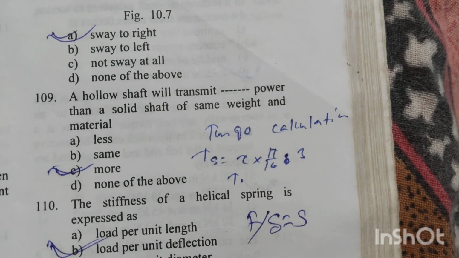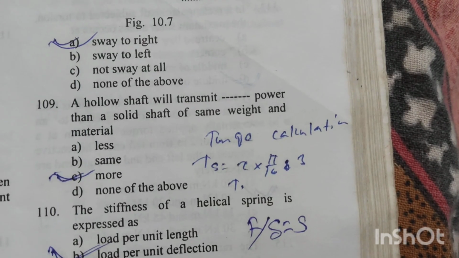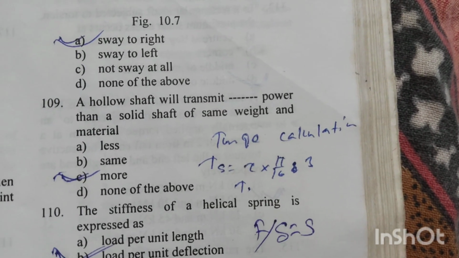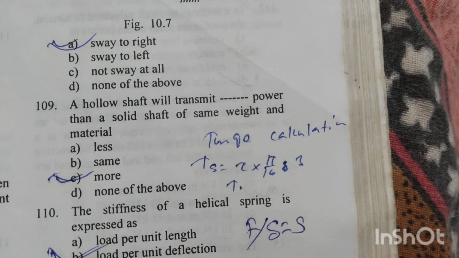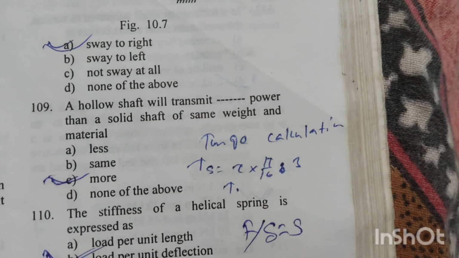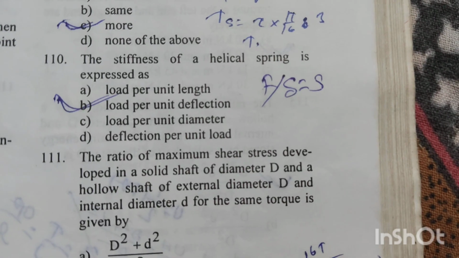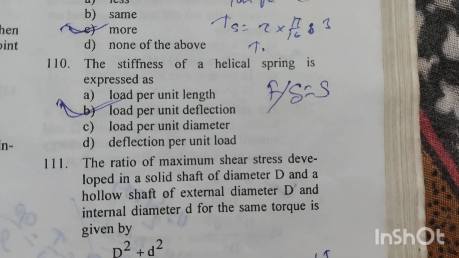Question number 109. A hollow shaft will transmit more power than a solid shaft of the same weight and material. Option C is the right answer. This is because in a hollow shaft, more material is distributed away from the center, maximizing resistance to twisting. Question number 110. The stiffness of a helical spring is expressed as load per unit deflection. Option B is the right answer.